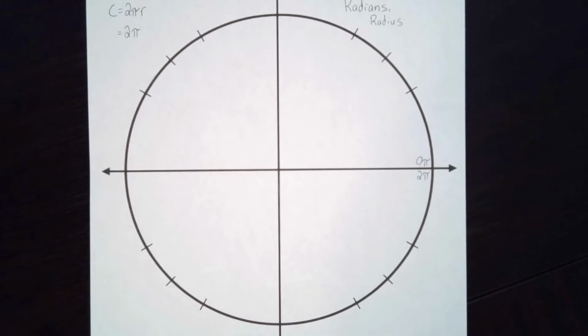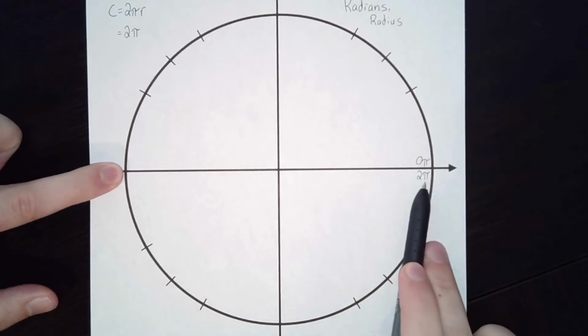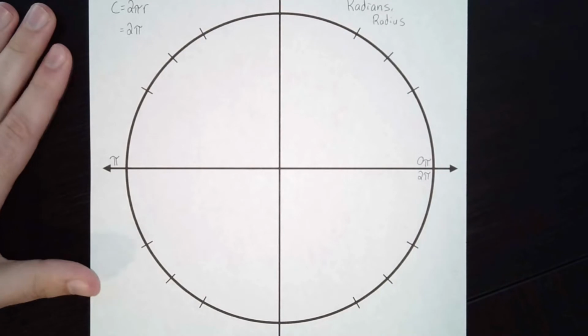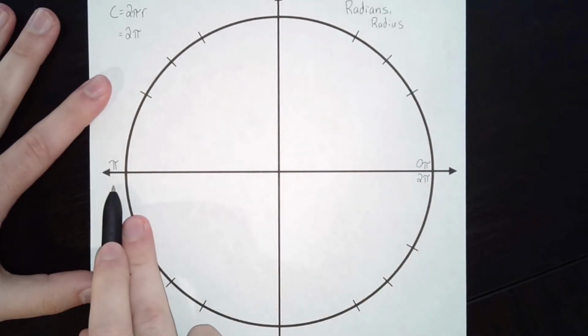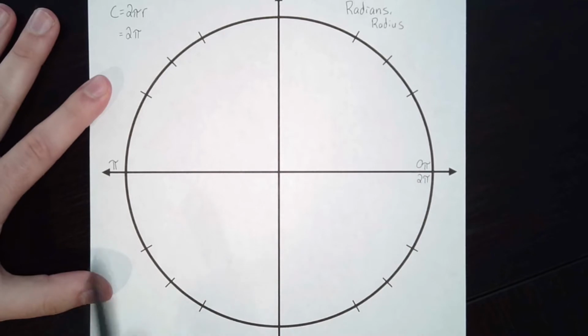The easiest one is probably to cut it in half. If I cut the circle in half, I'm over here on this side, and half of 2 pi is just 1 pi, or simply pi. Now I have pi, which is halfway around the circle, so about 3.14 times around the circle. That's where I got the 3 and then a little bit more than 6 over here.